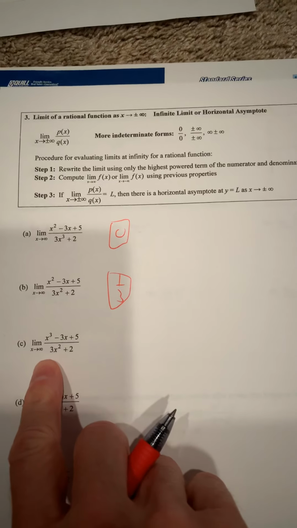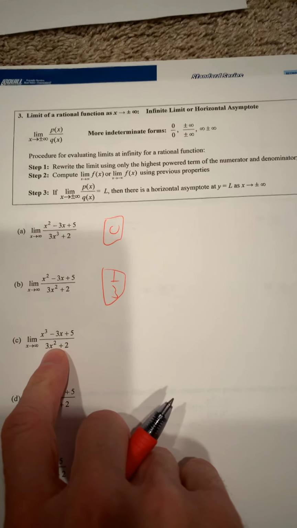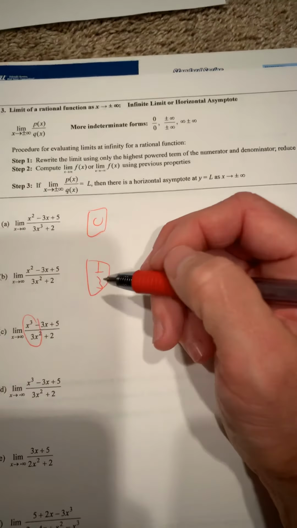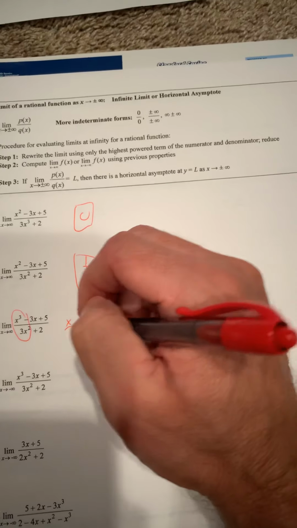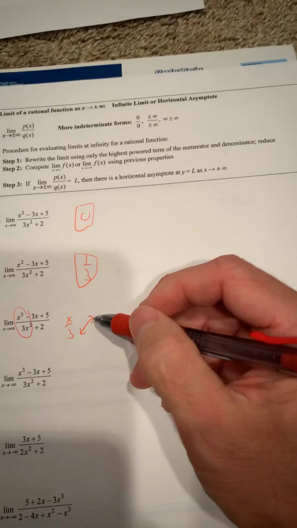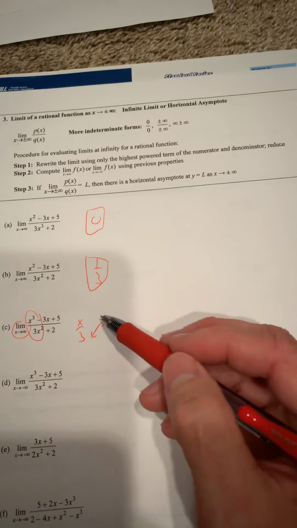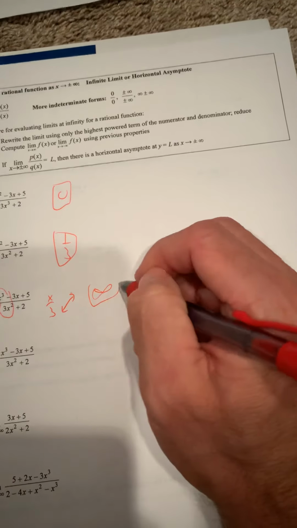Now, if I ask you, okay, find the right tail or left tail, if the degree on top's bigger, what you're going to do is take the two biggest powers and reduce it. You can take an x squared out of each of those and you get x over 3. Well, the curve x over 3 is just a line like this, right? So my right tail of this reduced function is going upwards, therefore my answer is infinity.